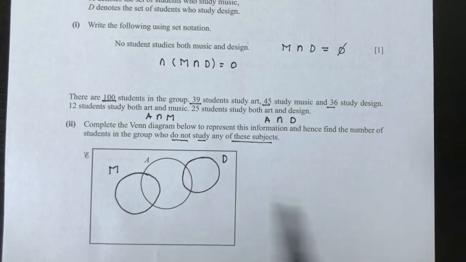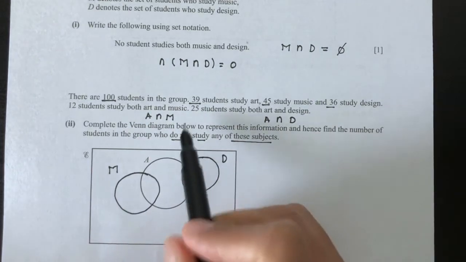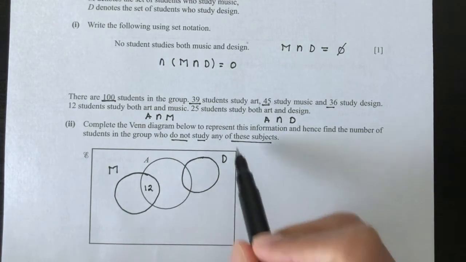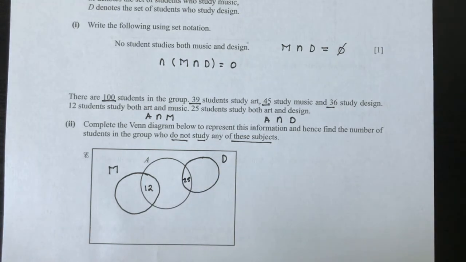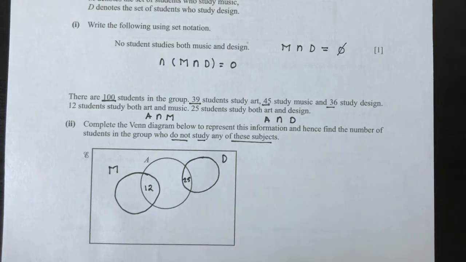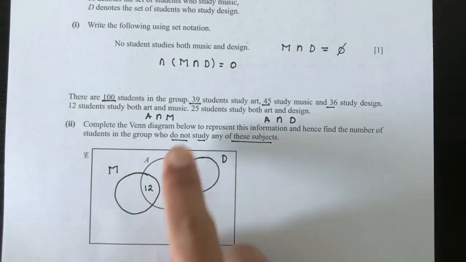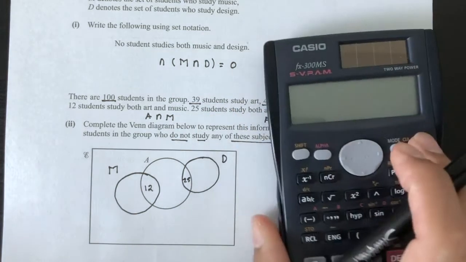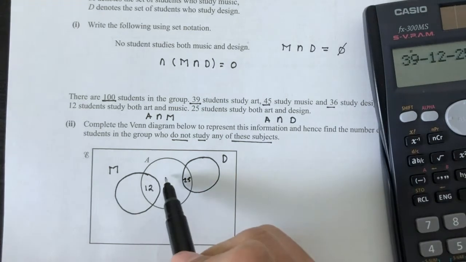Okay, so now we know 12 students study both art and music, so 12 is here, and 25 study both art and design. Now we have to find how many study only art, so we have to take this one, 39 minus 12 minus 25, that is 2 studies only art.